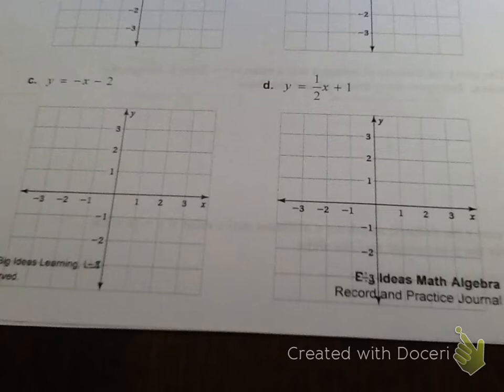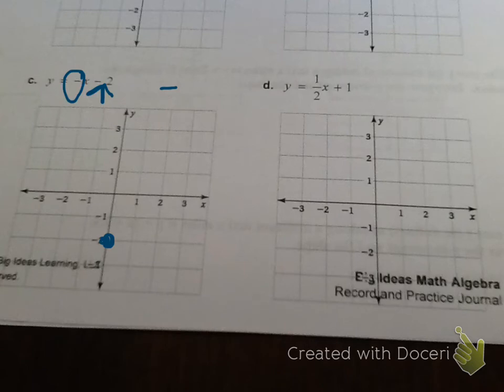The next two graphs, we're doing the same thing. So I'm starting at negative 2, because that's what my y-intercept is. And again, I have this negative, which means negative 1 over 1.